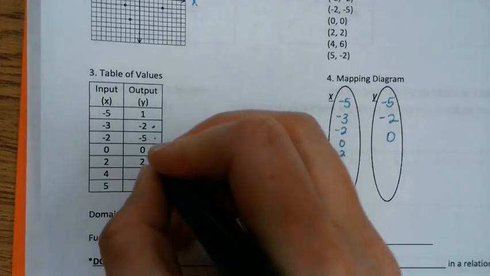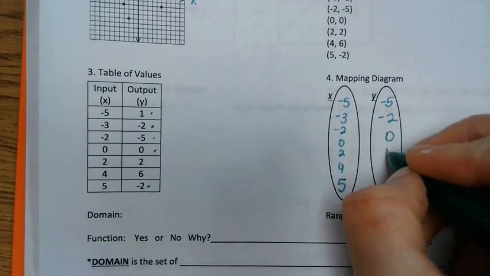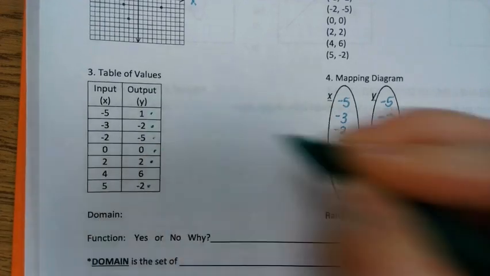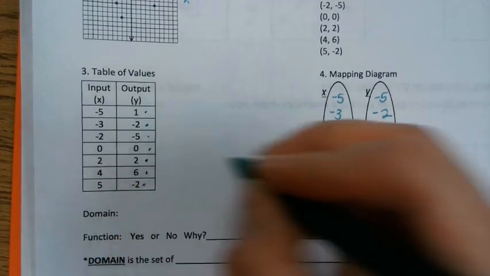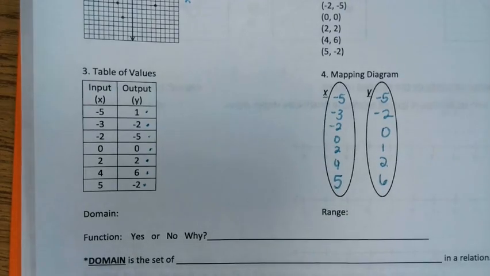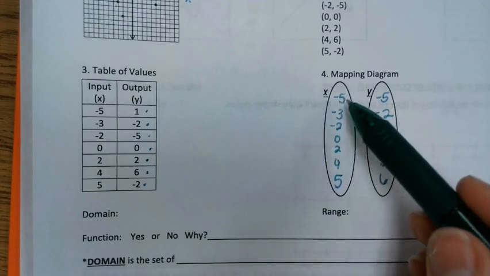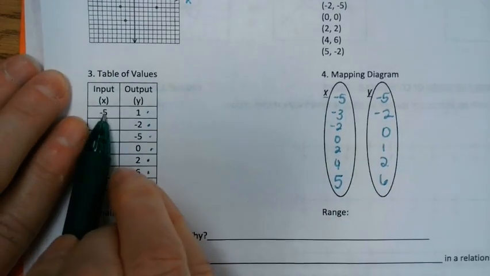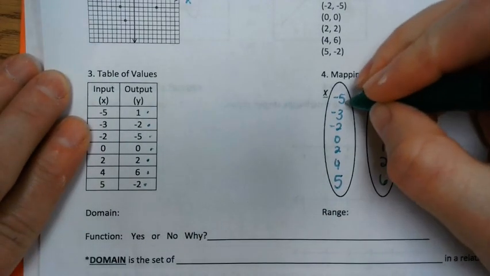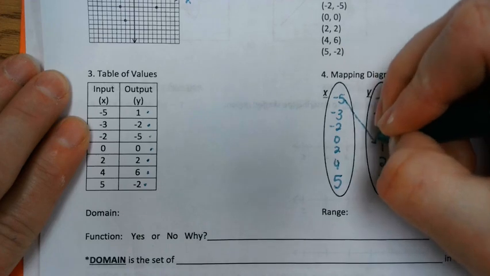0, 1, 2, and 6. And they don't have to match up, because what you're going to do, if you remember, is put arrows, and you're mapping an x value to a y value. So let's start with our first one, -5, 1. -5, 1.